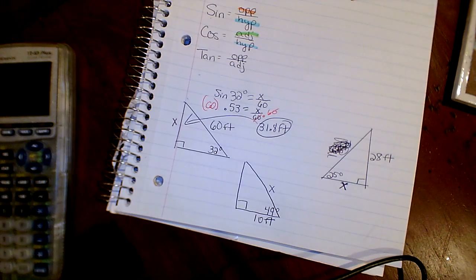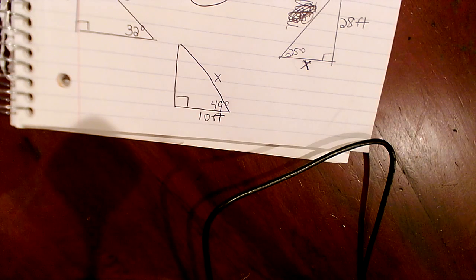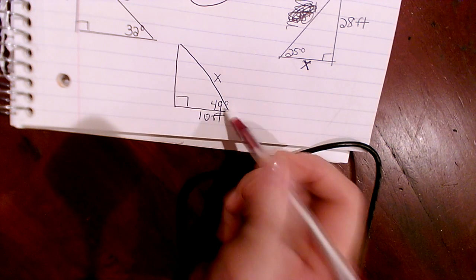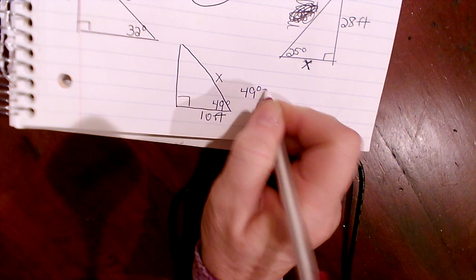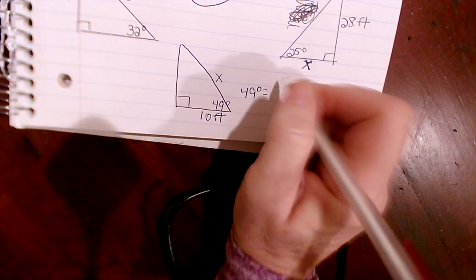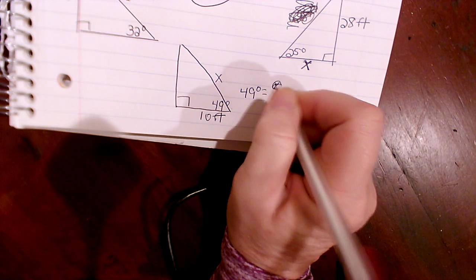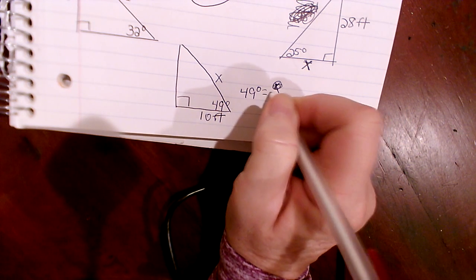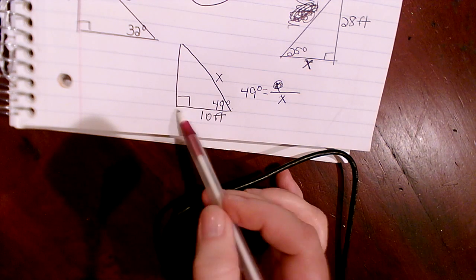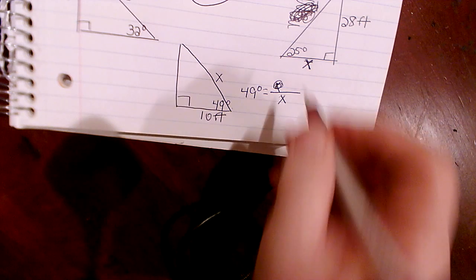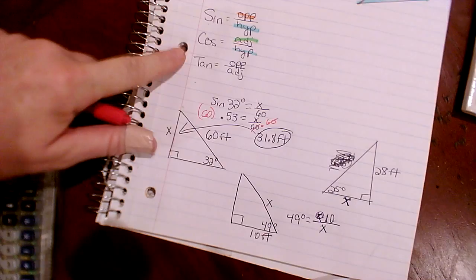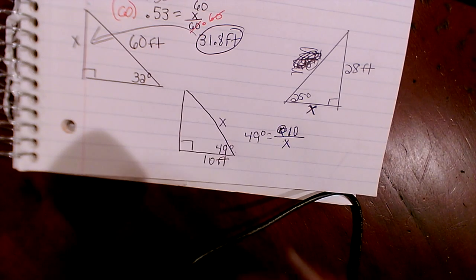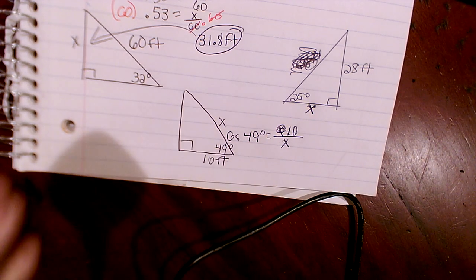Okay, so let's look at this problem right here. We've got 49 degrees. It's my angle. My hypotenuse is unknown. My hypotenuse goes underneath, right? Hypotenuse is underneath. And I know the side, is this opposite 49 or adjacent? It's adjacent. Okay, so if I'm using adjacent and hypotenuse, go back up here, that means cosine. So I'm going to use cosine 49.